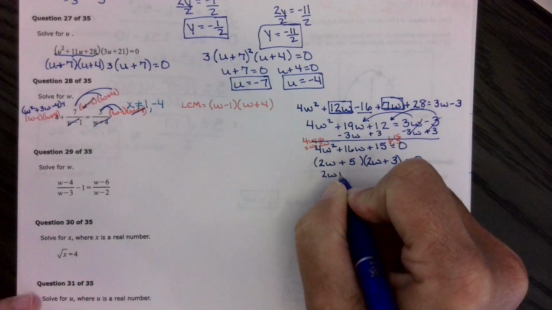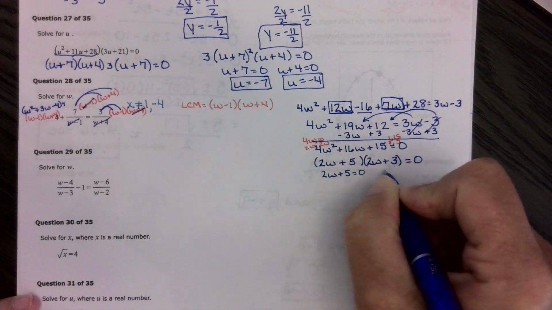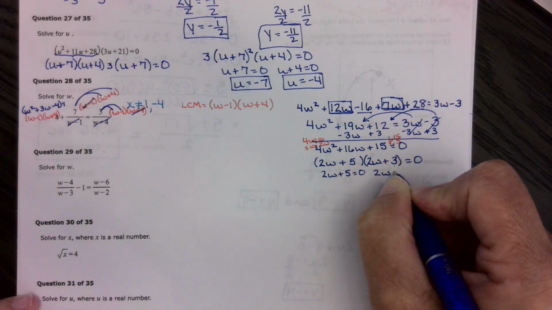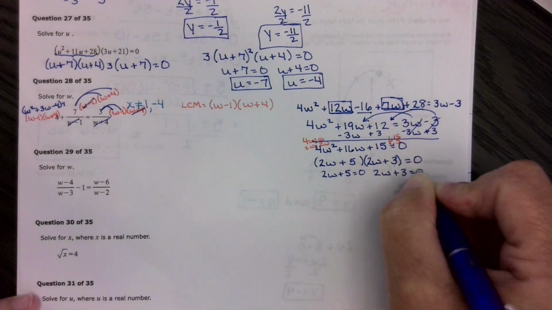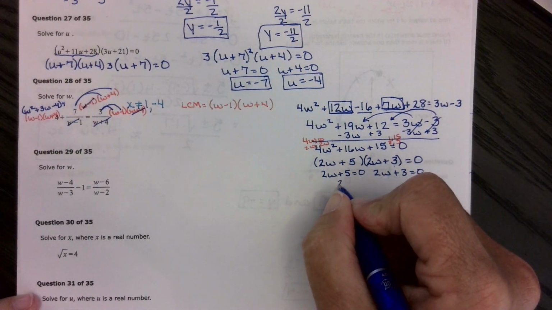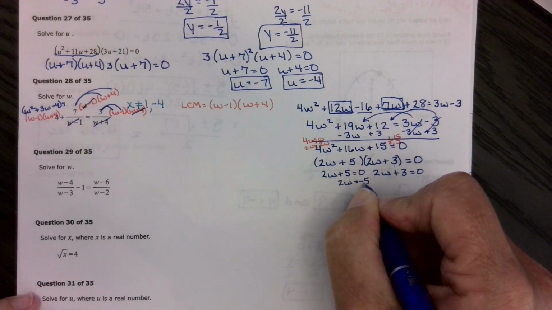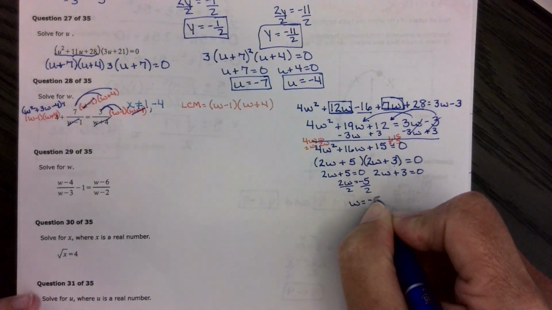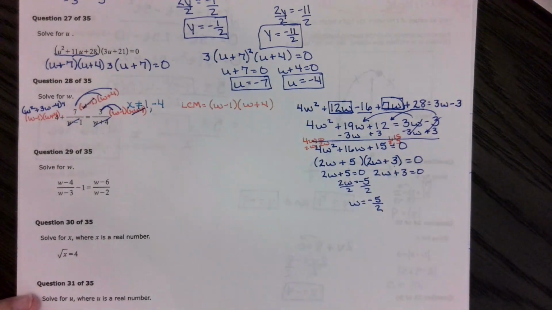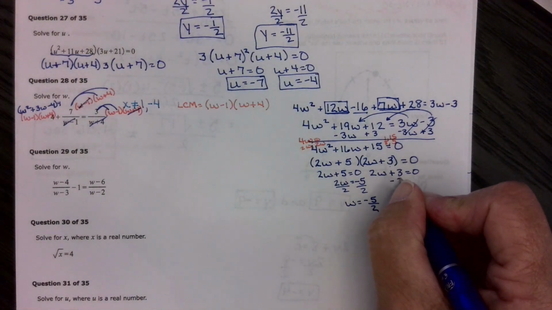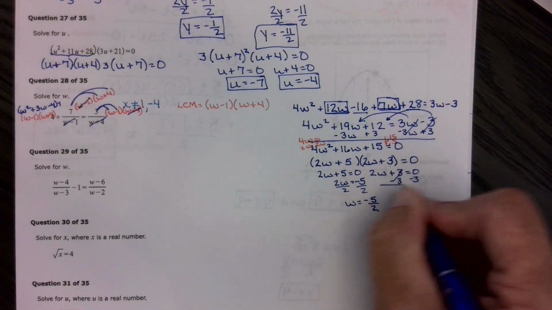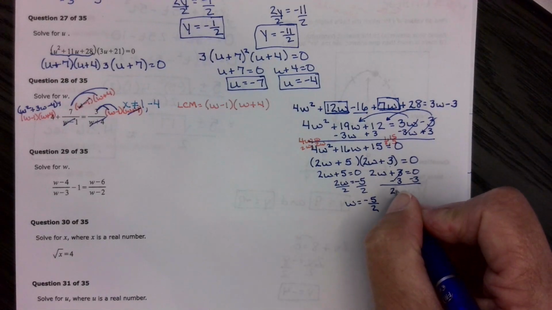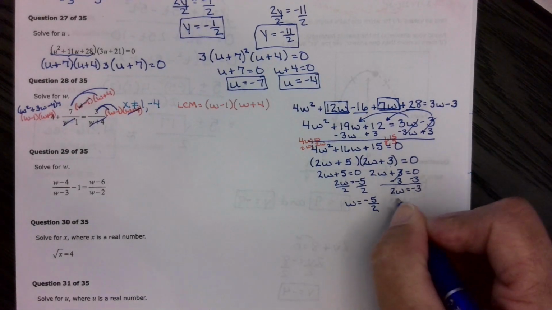Take both of these, set it equal to 0. I'm going to subtract 5, and I get 2w equals negative 5. Divide by 2. W equals negative 5 halves. Here I'm going to subtract 3. I don't know why I showed that work, but I didn't on the first one.